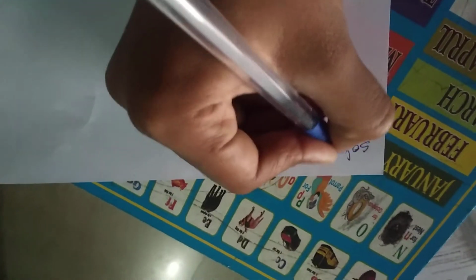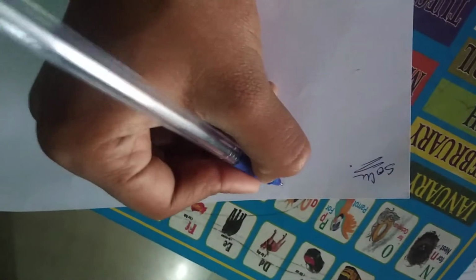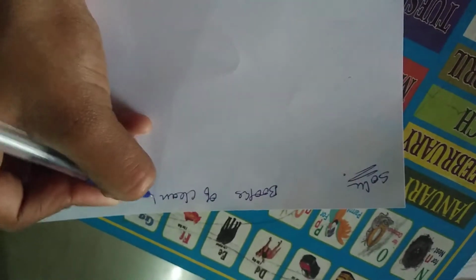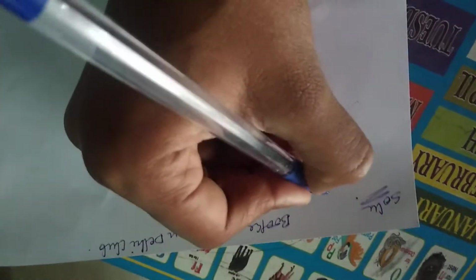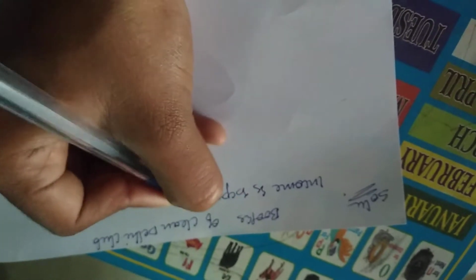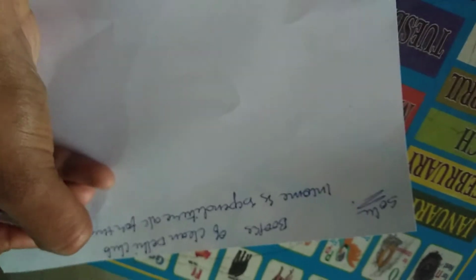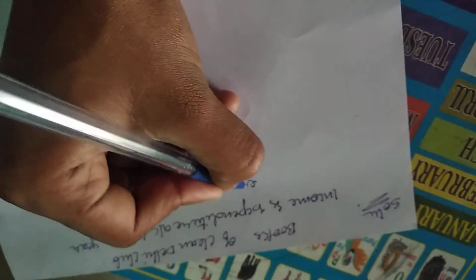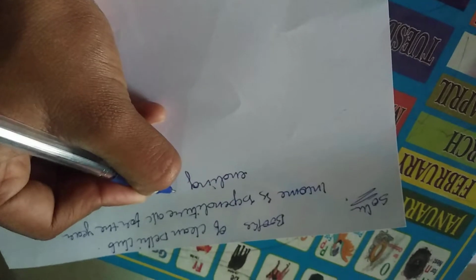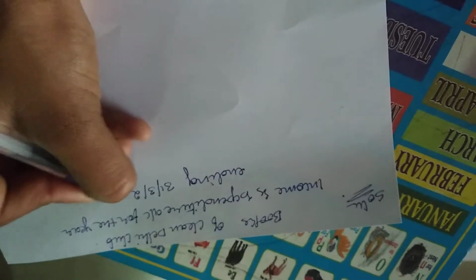Let's start with the solution. Solution for the problem in the books of Clean Delhi Club. So we have to prepare the income and expenditure account for the year ending 31st March 2017.